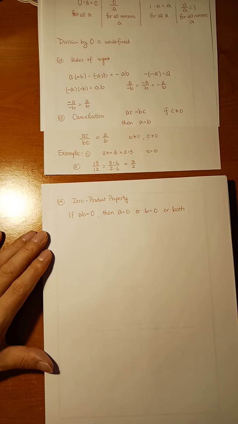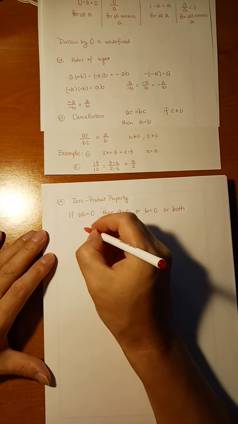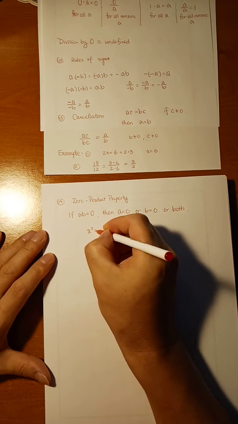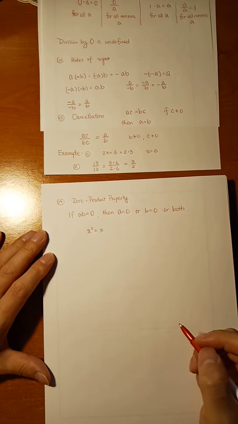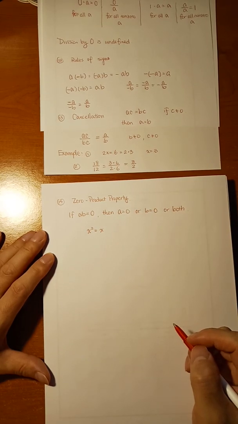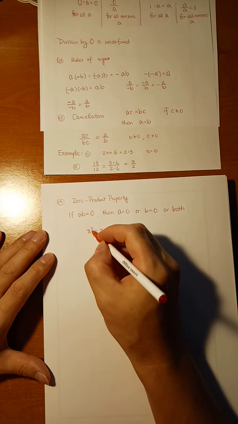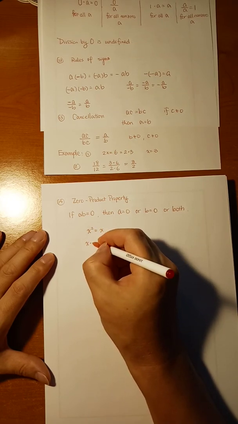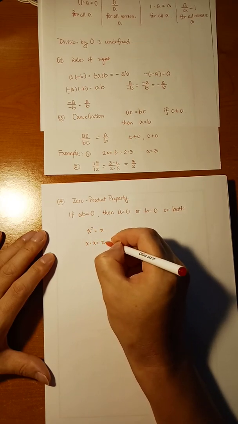Here I just gave you a quick simple example. Later we will see more examples. For example, when we have x squared equal to x, the left side is x times x, the right side is x times 1.